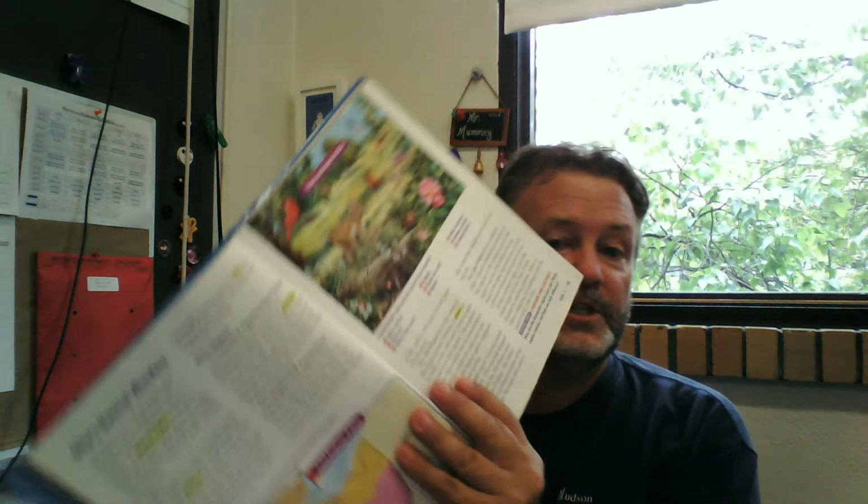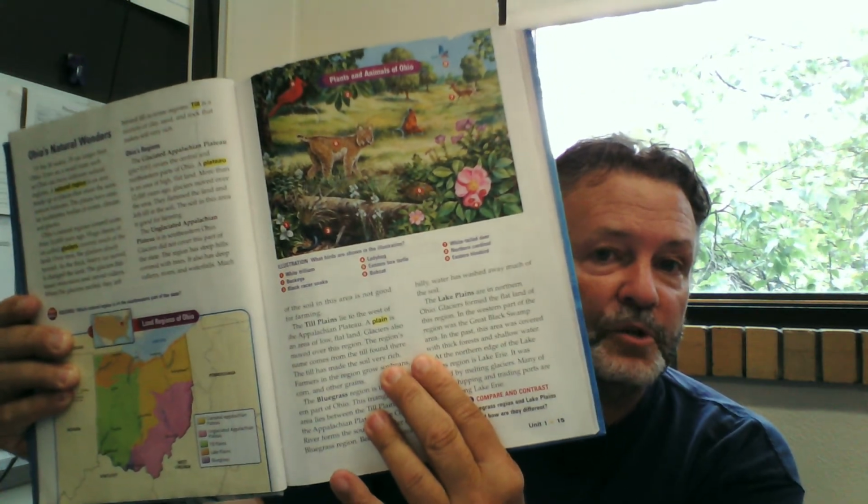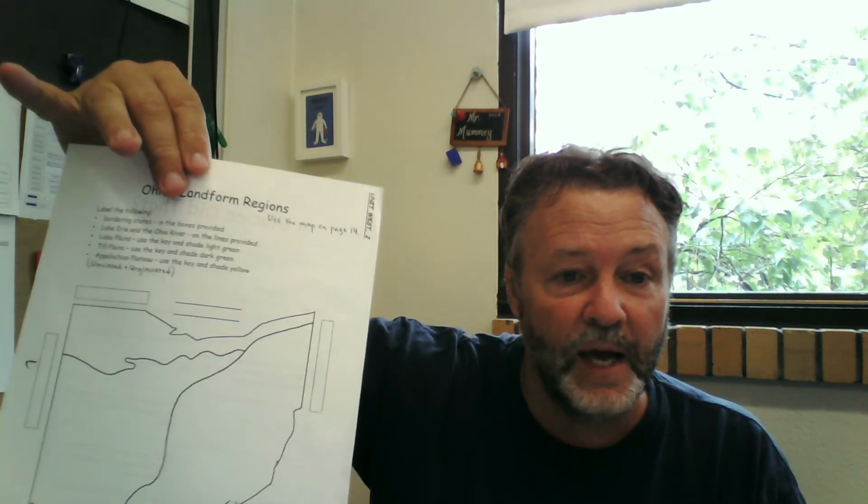So that's basically it. You're going to do your language arts. You're going to write what you are noticing while you read. Then you're going to read pages 14 and 15 in your social studies book. And then you're going to do the cause and effect and the map side.